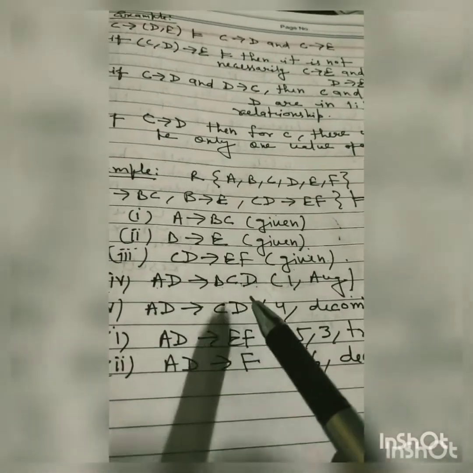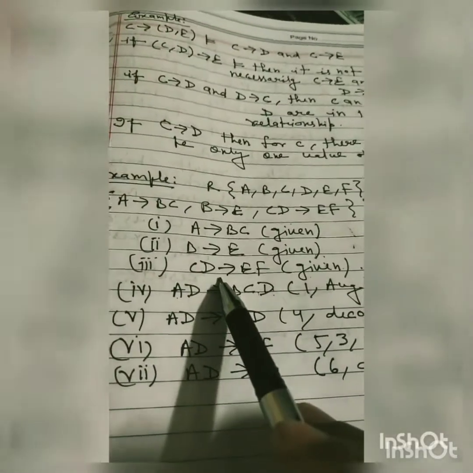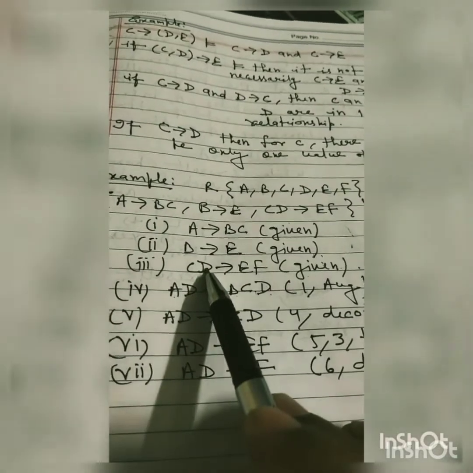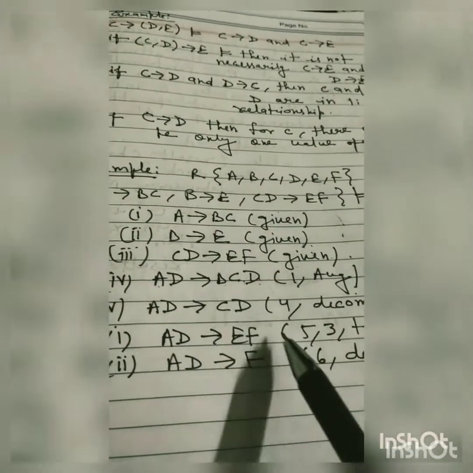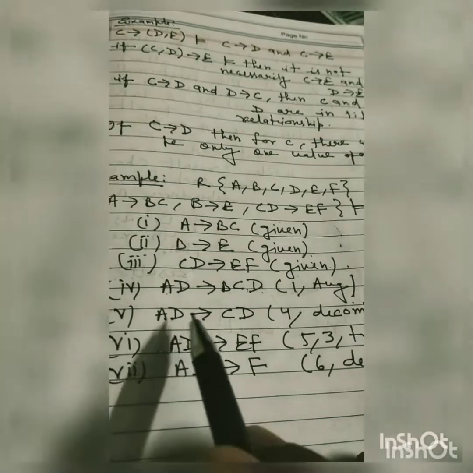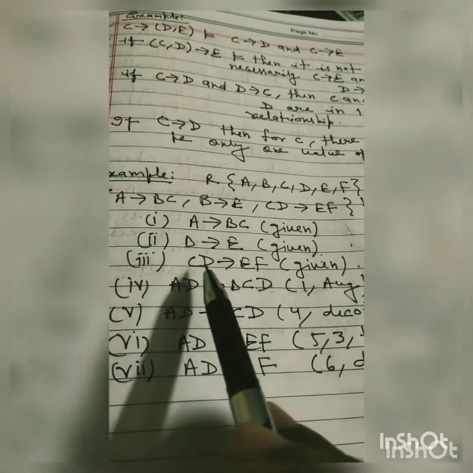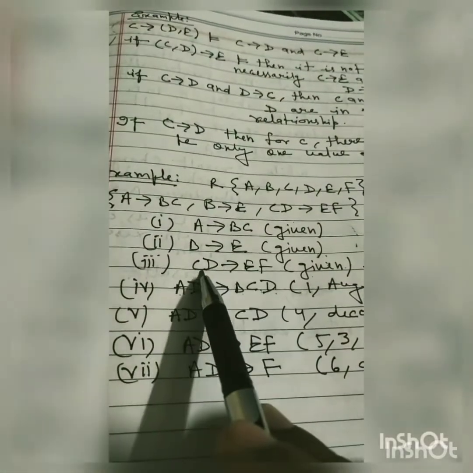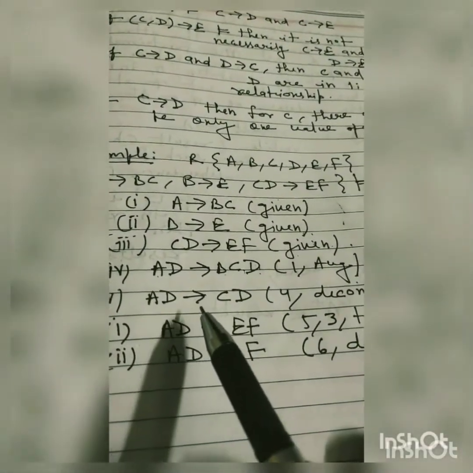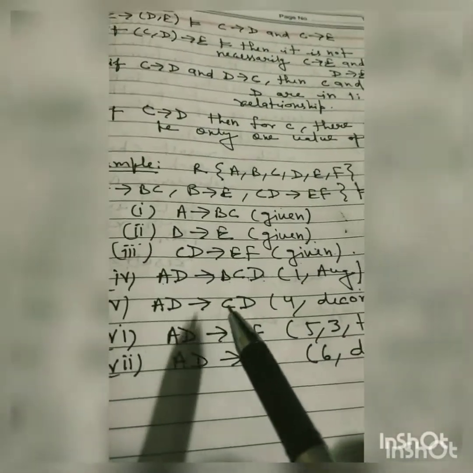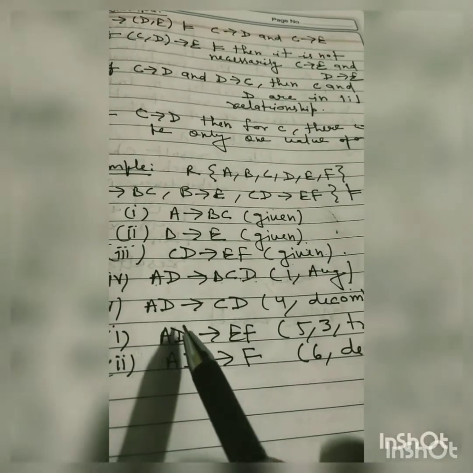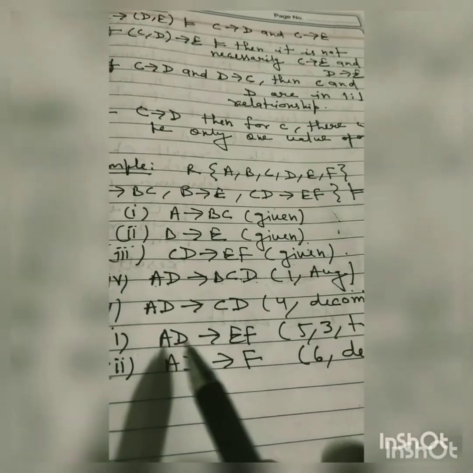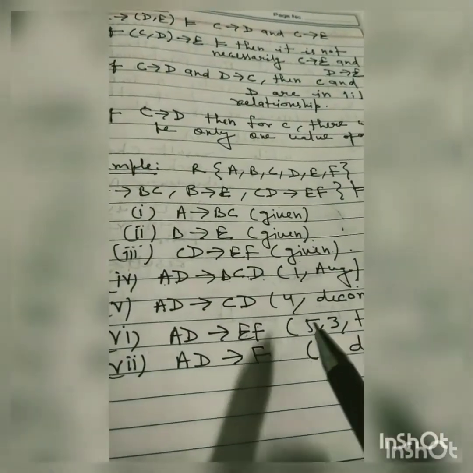It's okay. Now on fifth and third, what we have done? We have used the transitivity on third and fifth, where EF is functionally dependent on CD and the fifth one CD is functionally dependent on AD, so it means that EF will be functionally dependent on AD. So by applying the transitivity rule, we have got this functional dependency.